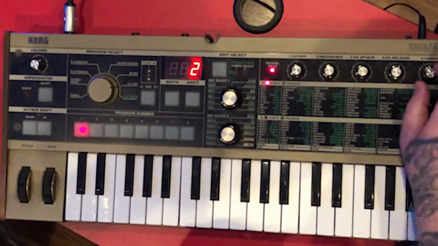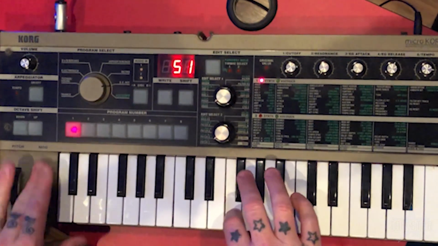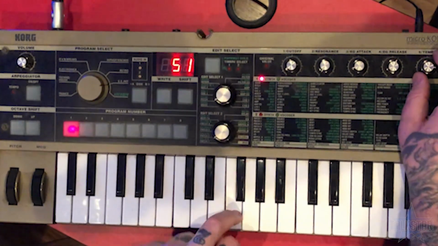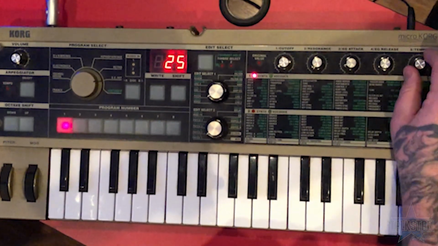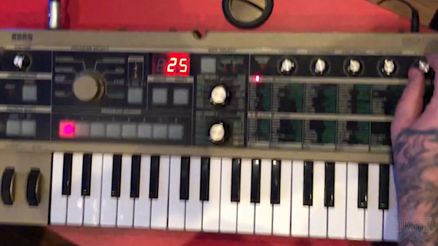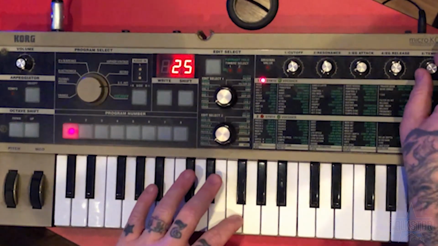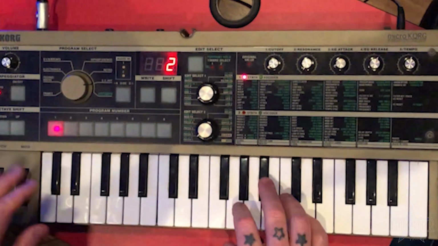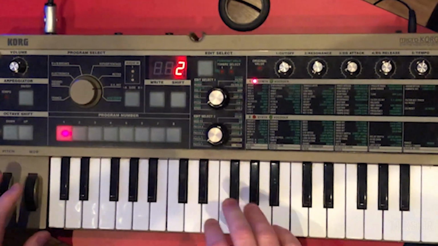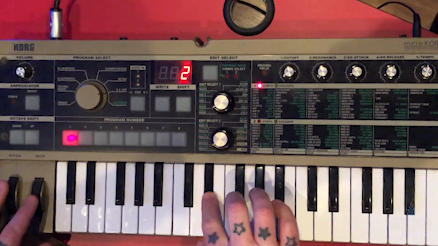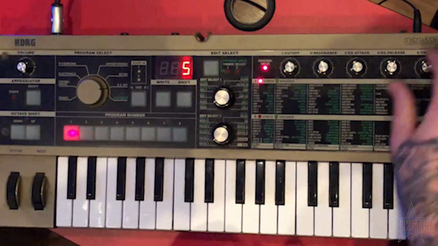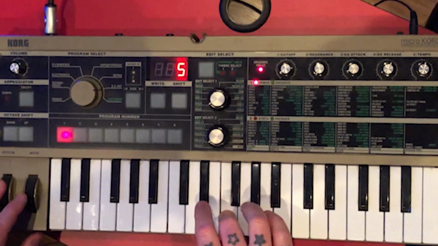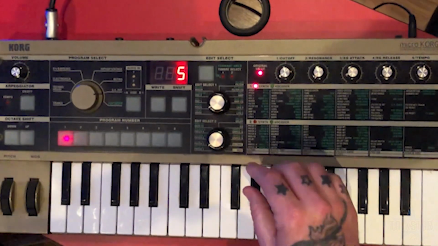Now, vibrato. That's the level of your modulation wheel right here. Again, this is set to your taste, whatever you like. If you want something really crazy, you might want something subtle. That's not bad. Maybe 5's a good place. 5's nice.